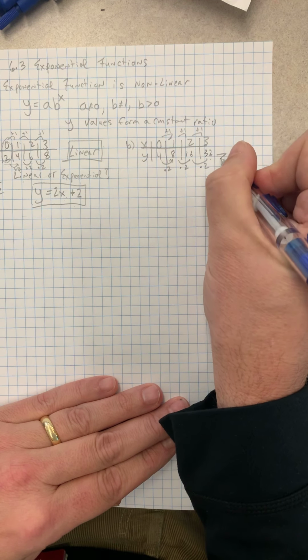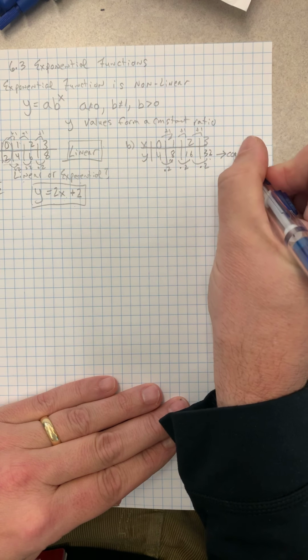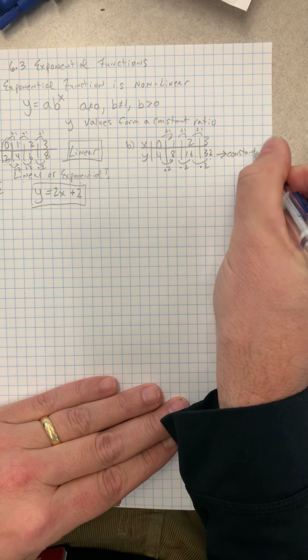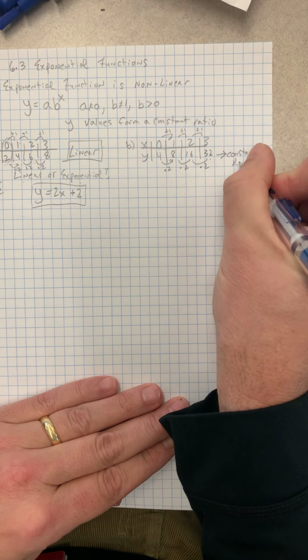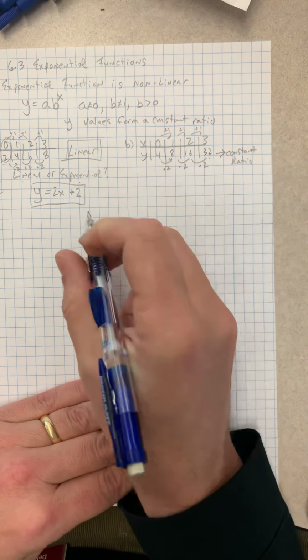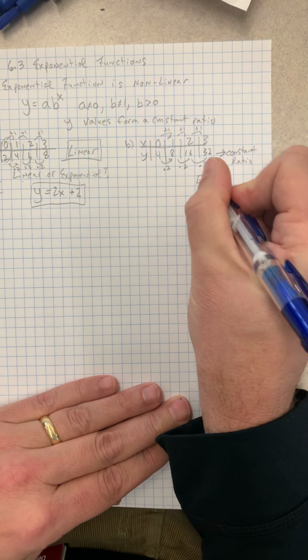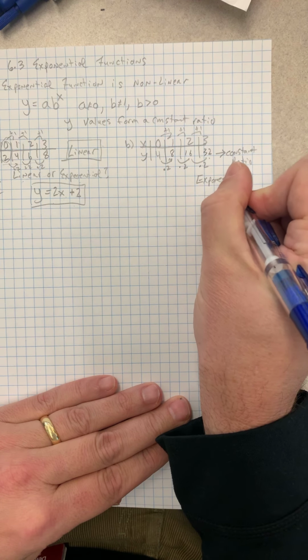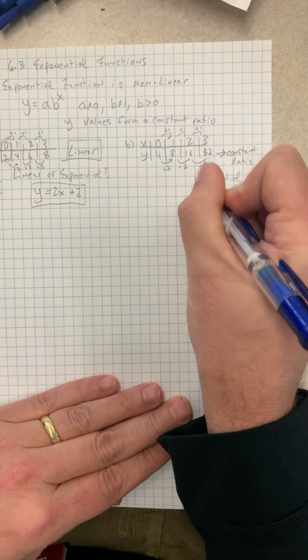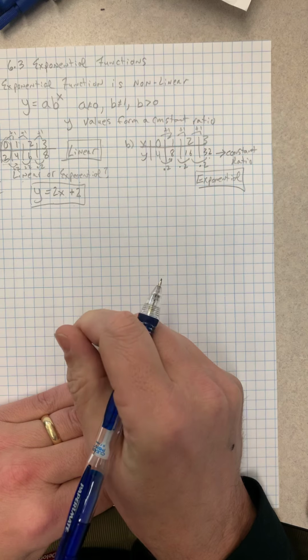This is not a common difference. This is a constant ratio. That's a constant ratio. That tells me that it's exponential.